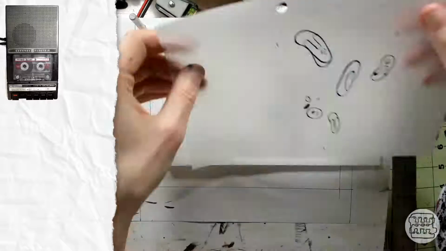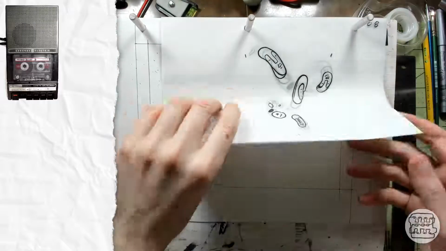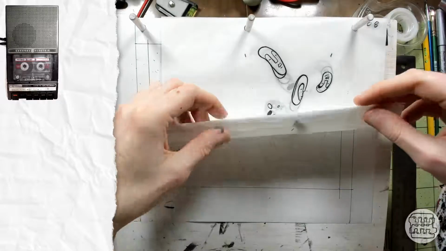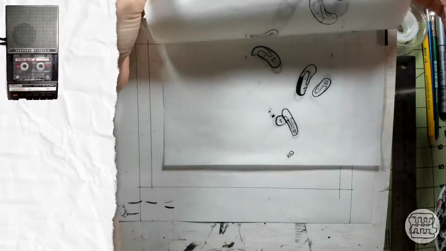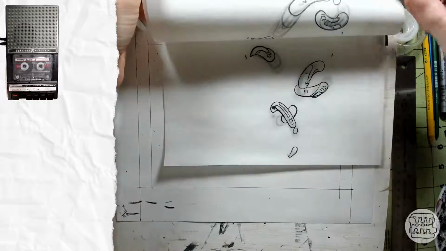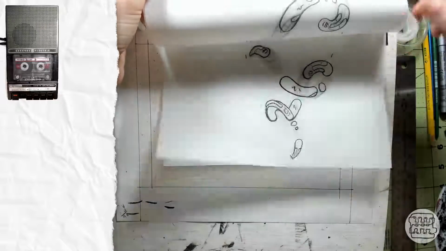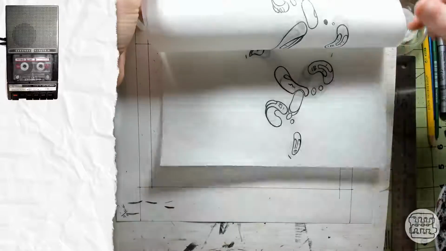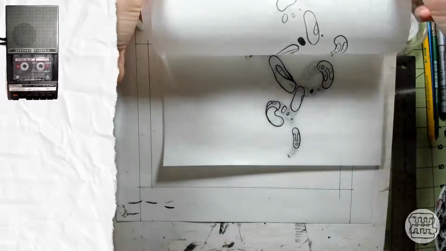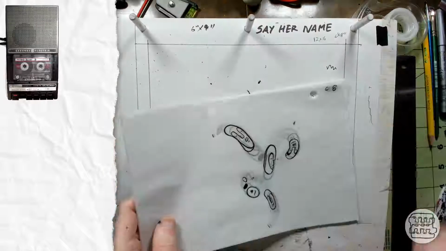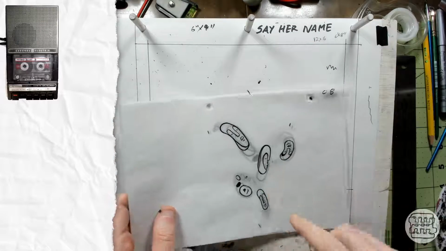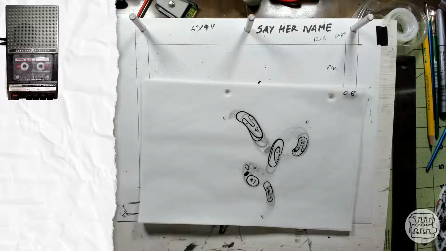I think that's good enough. Because these are all being compiled into a larger thing, I'm just going to scan these and then fill in the solid areas digitally, because these are pretty small details and it's just an annoying thing to deal with. Sorry for that loud bit. Okay.